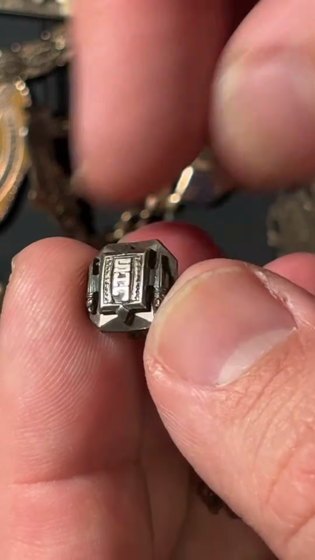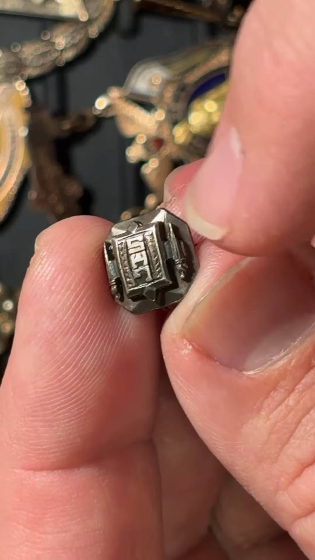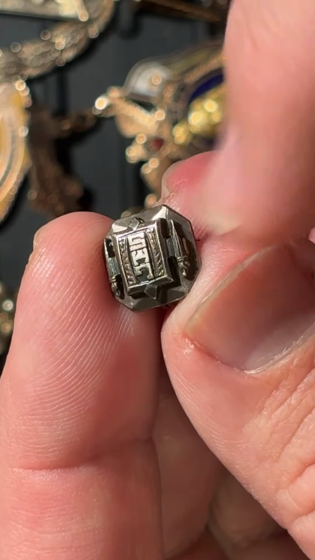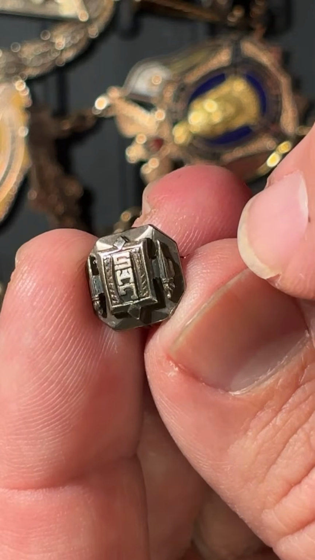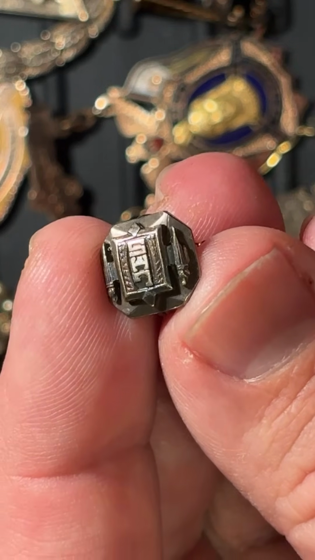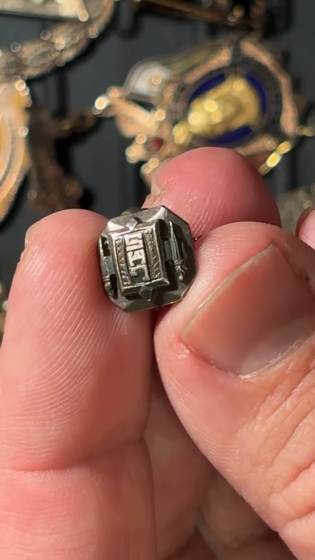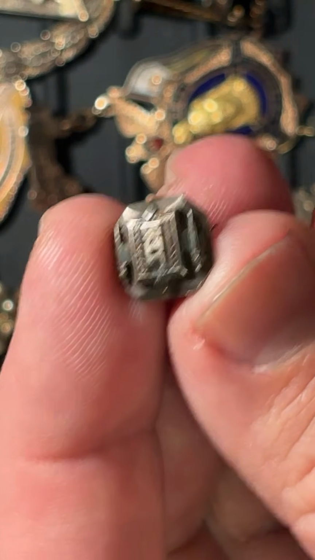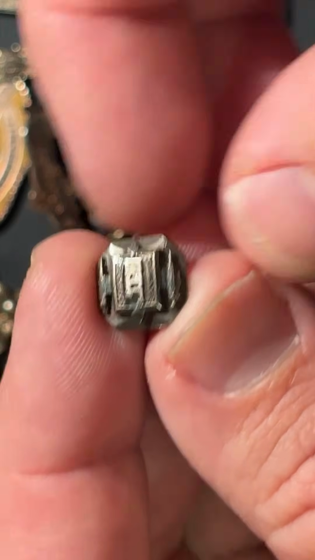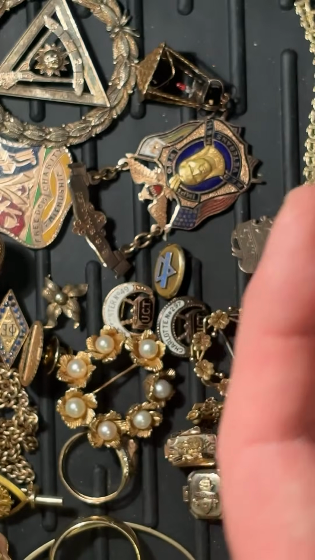But if you had put this pin next to a sterling silver pin, wherever this thing acquired this tarnish, I'll bet you that sterling silver pin would be just completely black. So I think the gold does do something. But yeah, you can get tarnished gold, 10 karat gold especially.